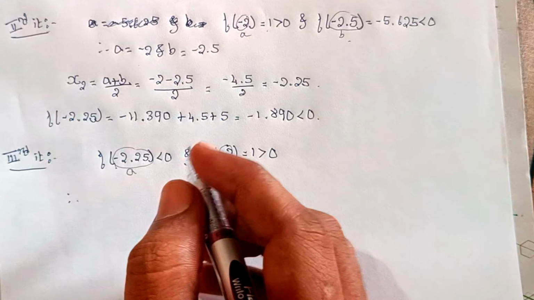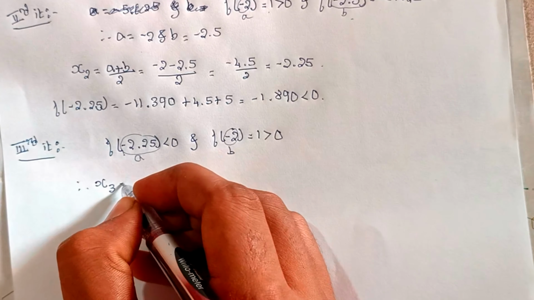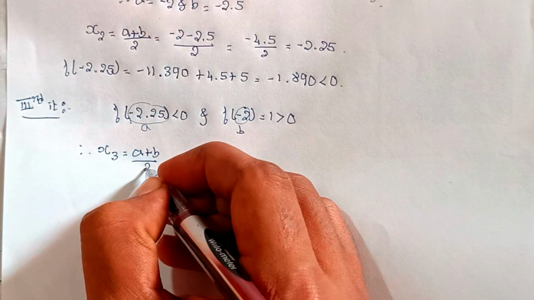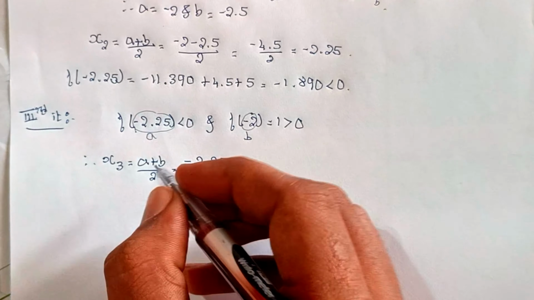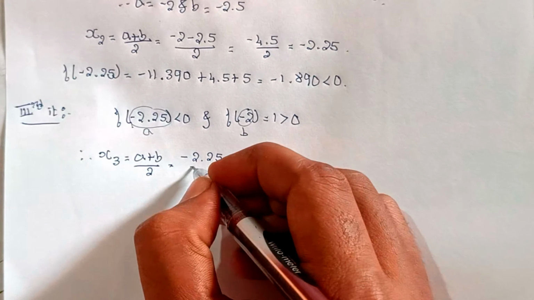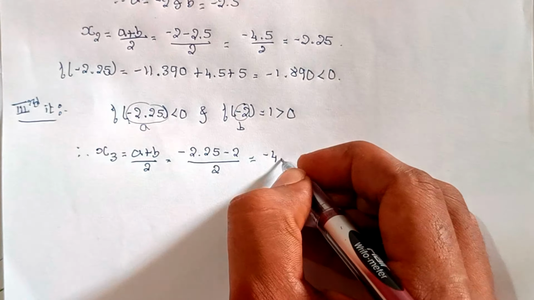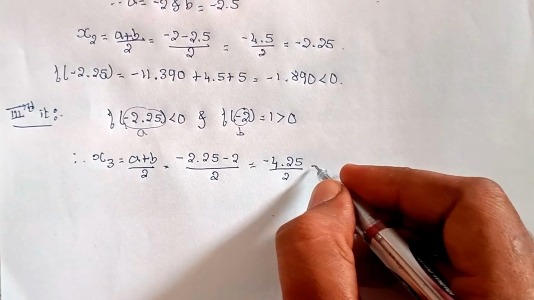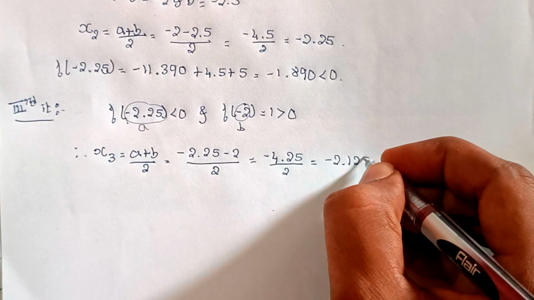Again using the midpoint formula, consider this as x3, that is the third iteration. x3 is equal to a plus b by 2, that is equal to minus 2.25 plus minus 2, divided by 2, that is equal to minus 4.25 divided by 2, which gives -2.125.